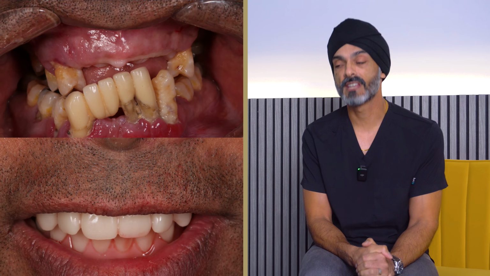So if you're thinking about having dental implant treatment, you're thinking of replacing a full set of teeth with dental implants, you're going to be going from website to website and you're going to be trying to compare not only prices but the quality of the end result that you're going to get.